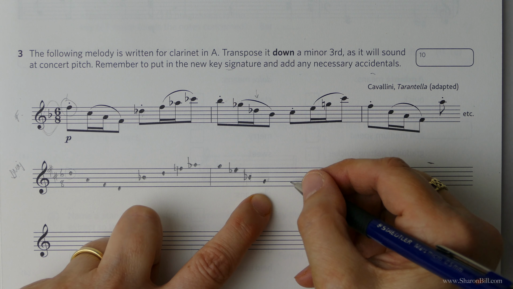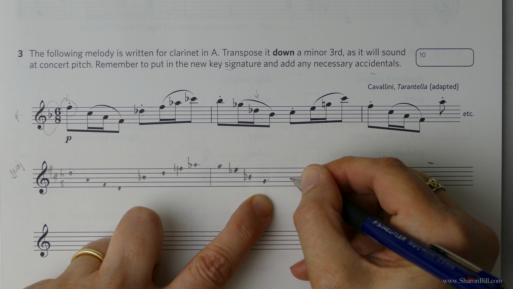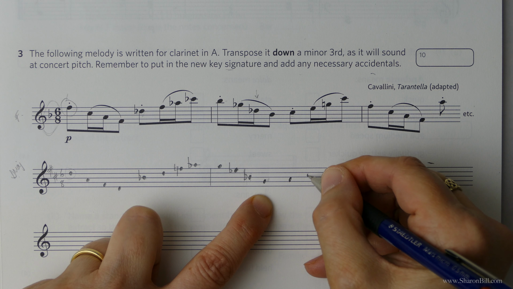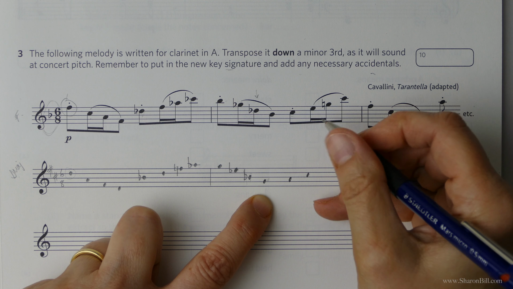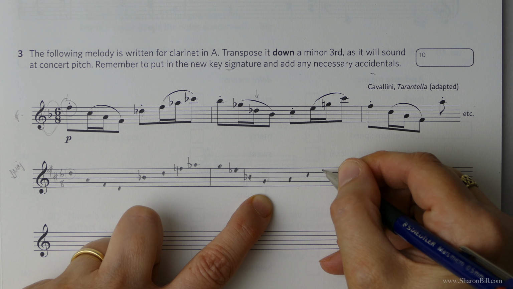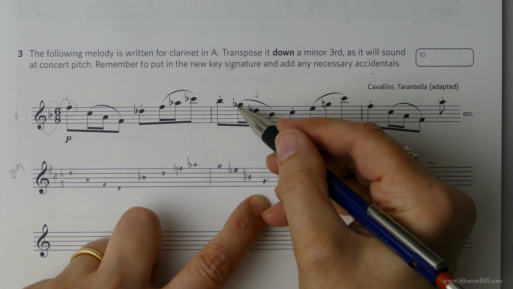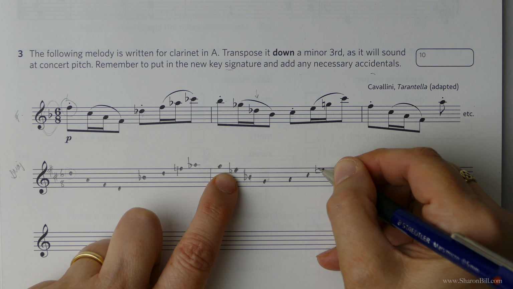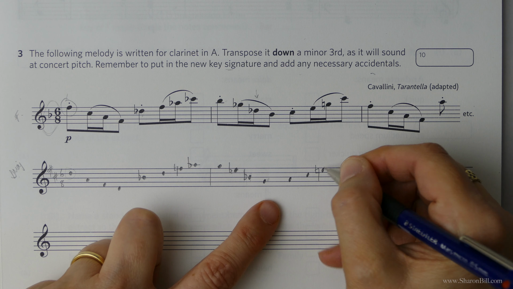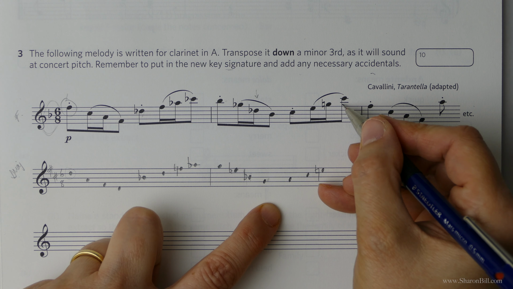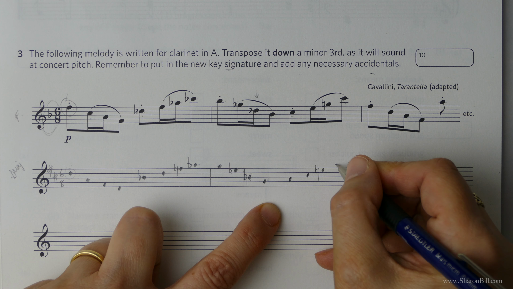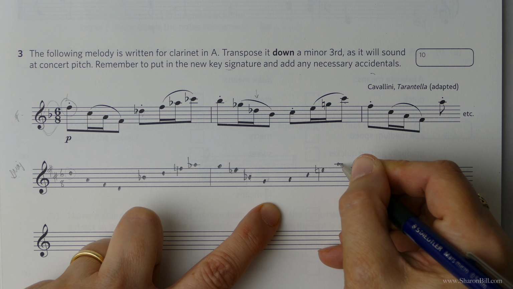Apologies. So now we go up a step. Now we go up a third. Now we go up another third, and here this flat has been cancelled, so this flat is now going to be cancelled by a natural sign. And now we go up 1, 2, 3, 4, so this comes down to an A. 1, 2, 3, 4, yeah, that's right.